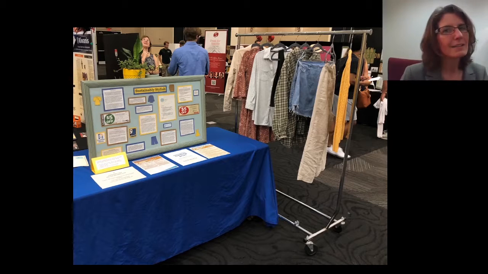Do keep in mind you need extra space for that. If you were positioned in the middle of everybody, that would have been a real problem. It would have been in the way. Also, it's kind of cumbersome to bring something like that all the way to the student union. So kind of want to weigh your options with that.